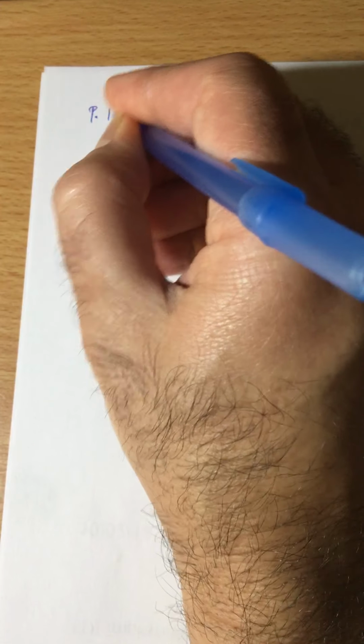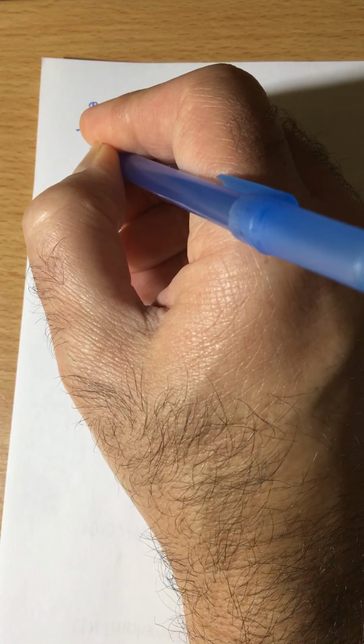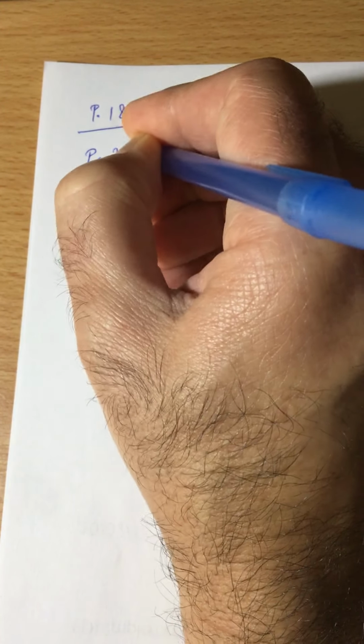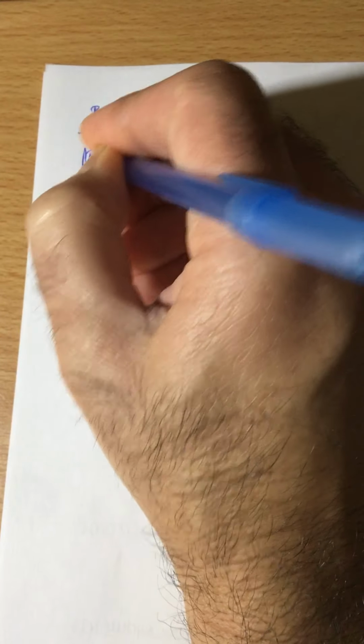All right, everybody, let's continue. Let's move on to page 184, which is section 2-3. I'm going to do some questions from there. So we're going to start with, this is page 184, problem number 35.